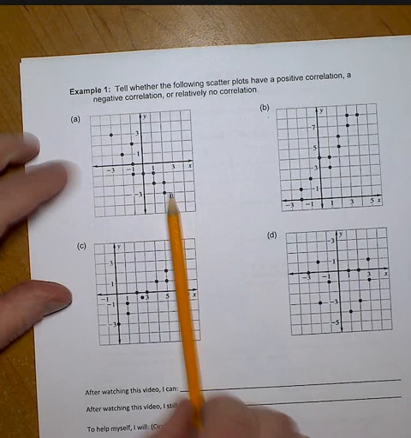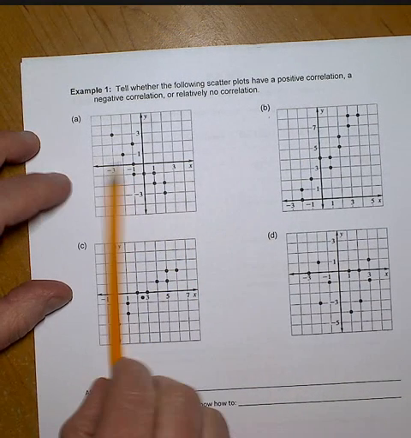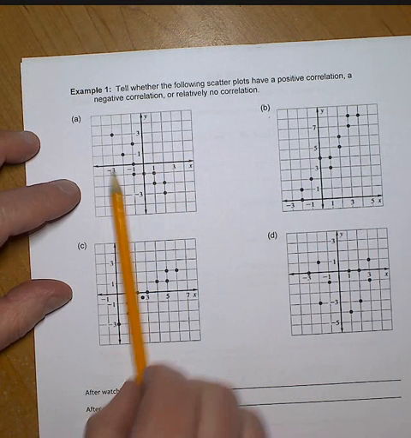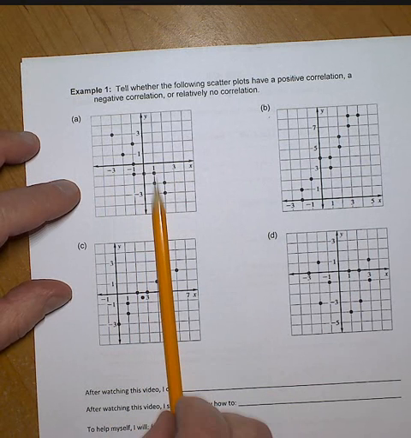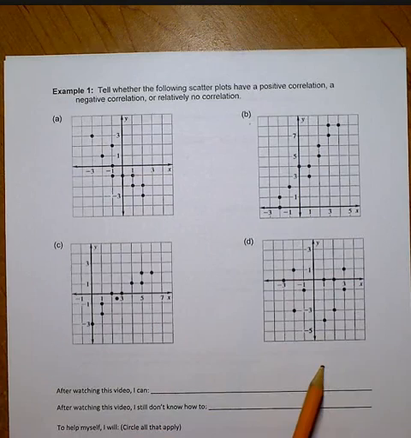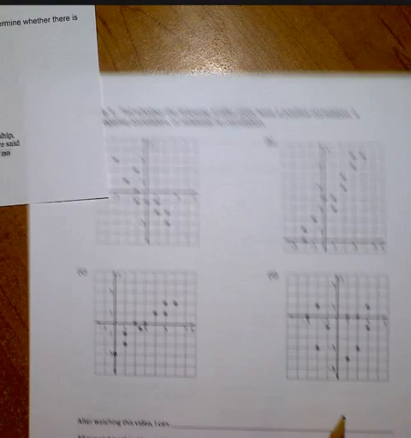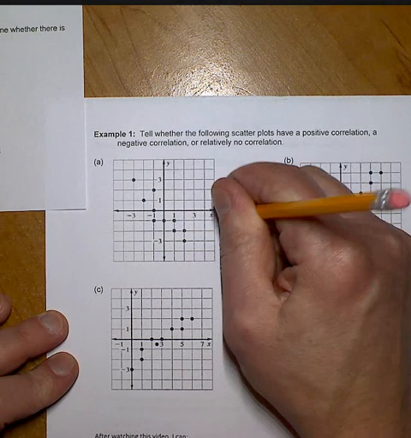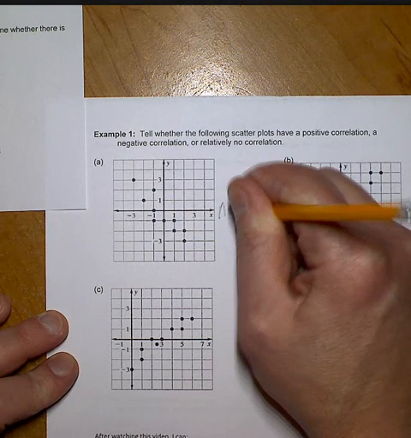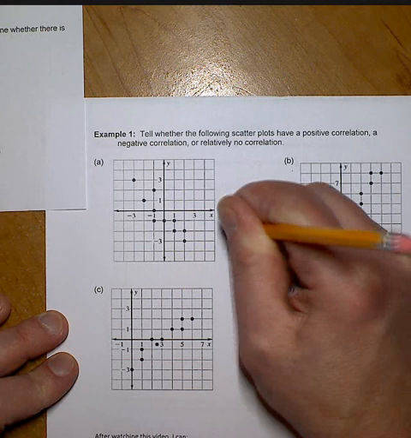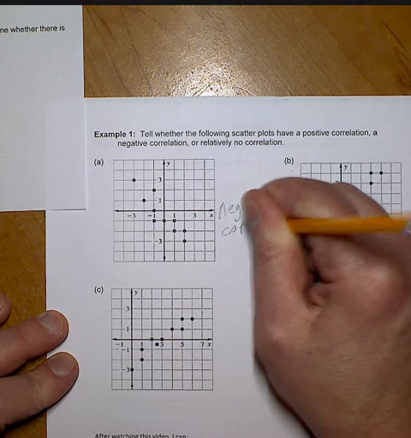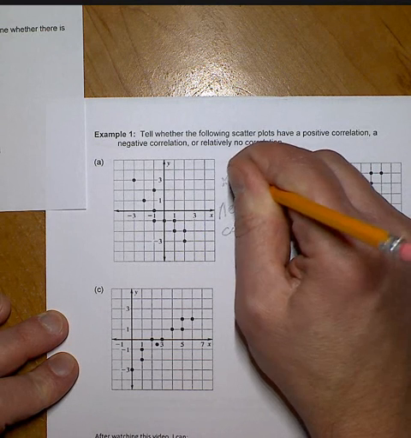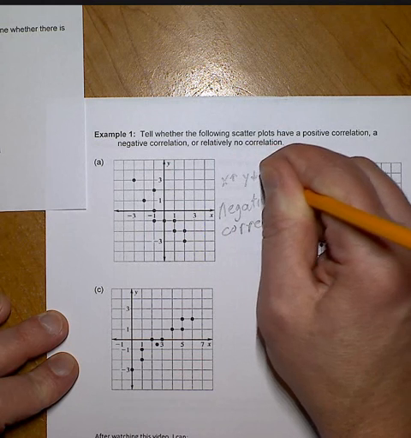What about the x values? The x values, -3, they're increasing. They're going from -3 to -1 to 0 to 1 to 2. So if I look at my sheet, y's decrease as x increases. This is a negative correlation. Okay? X's are increasing, y's are decreasing.